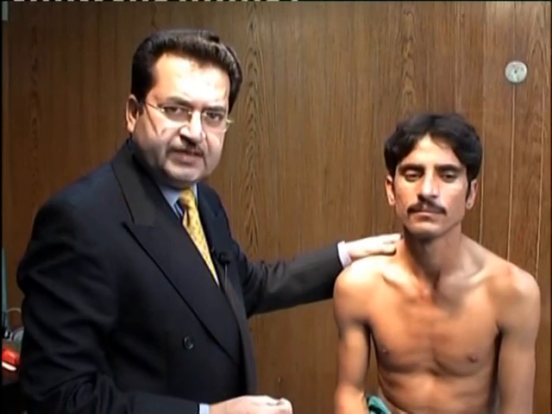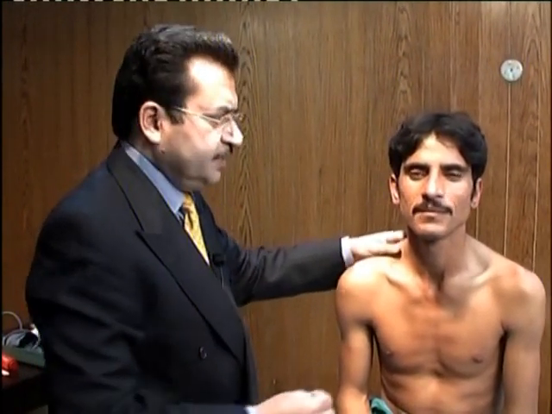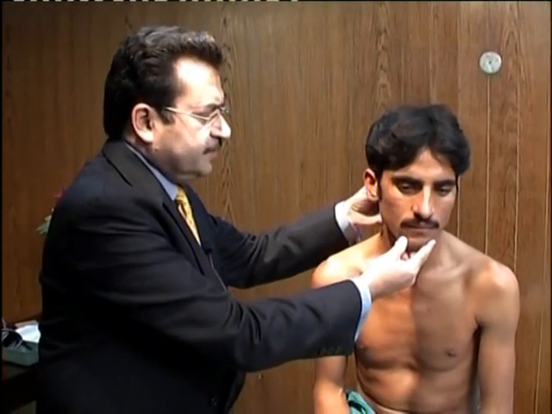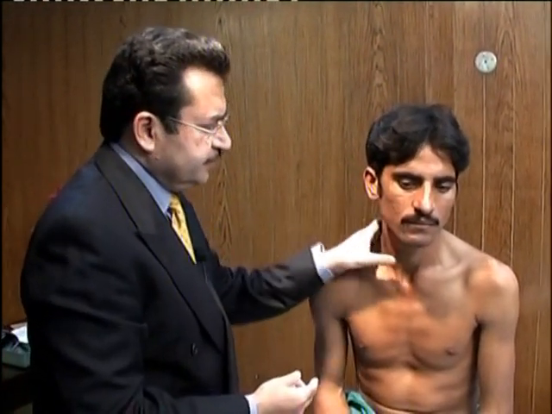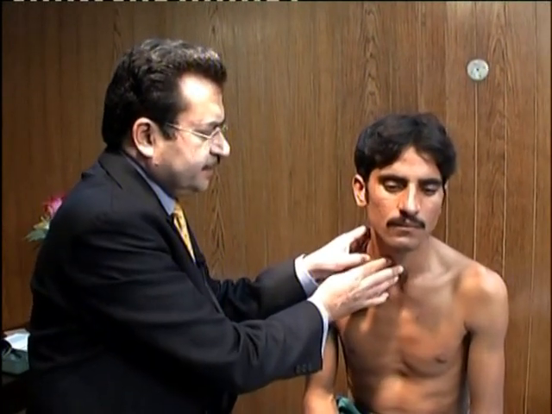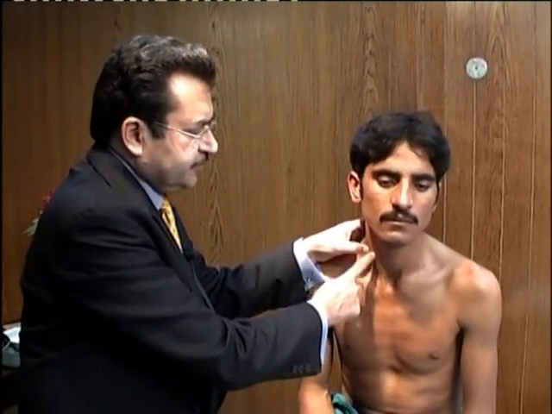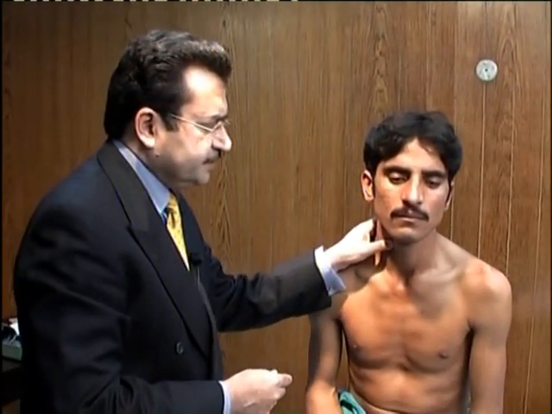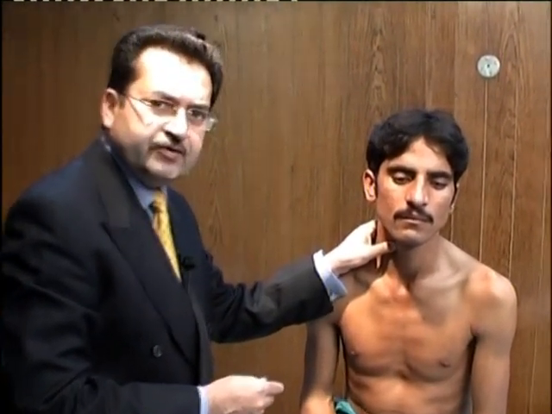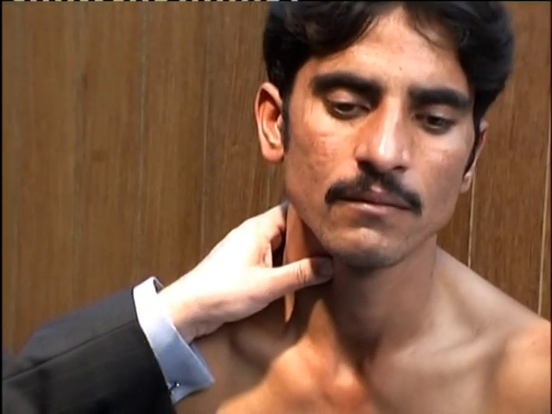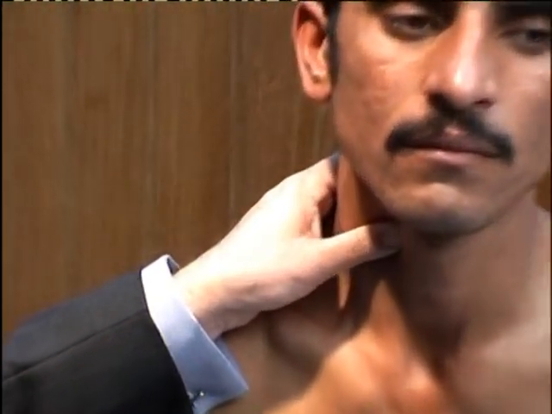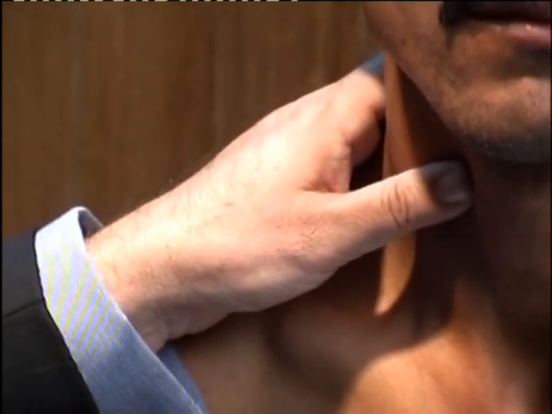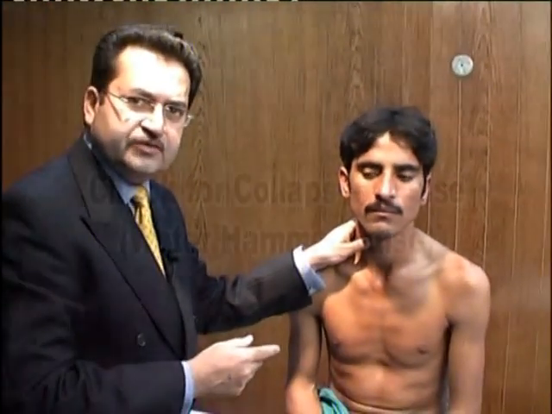Check for carotid pulse. For this purpose, we ask the patient to flex his neck and then turn a little bit to the opposite side. You feel for the thyroid cartilage and the anterior border of the sternomastoid, and with your left thumb you press it and feel for the carotid pulse. But make sure you do not feel both carotid pulses at the same time. Otherwise, the patient can collapse due to parasympathetic overstimulation.